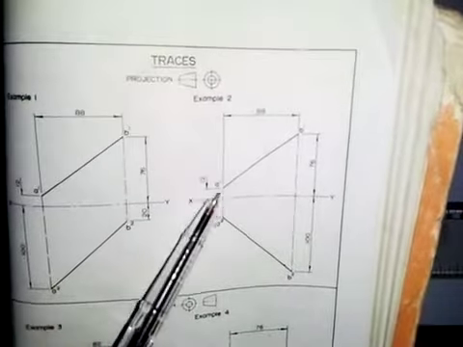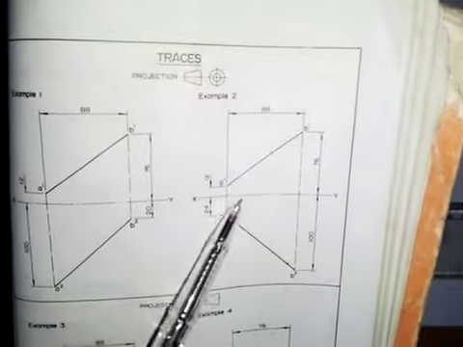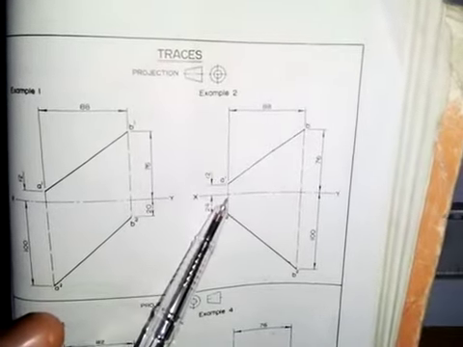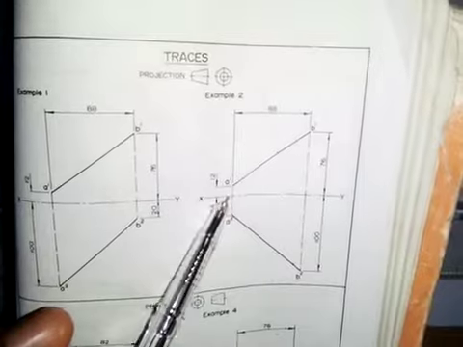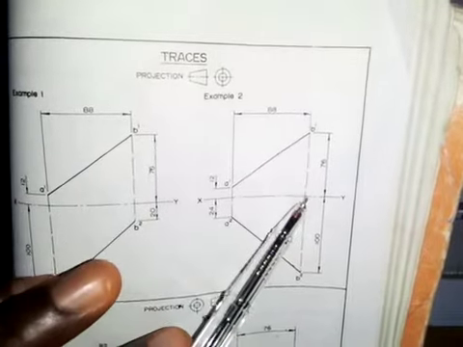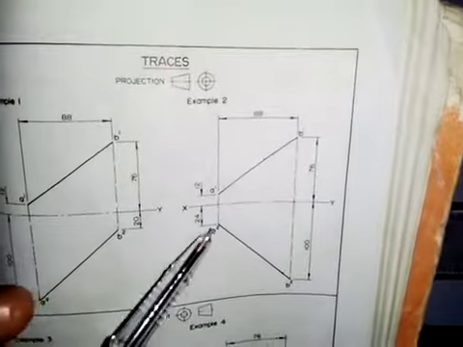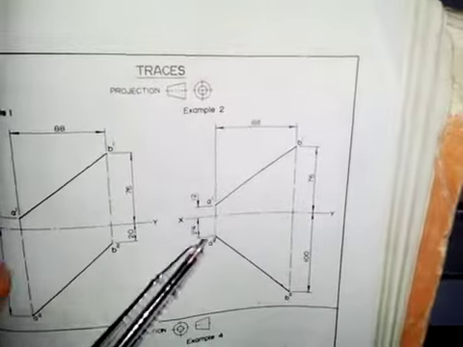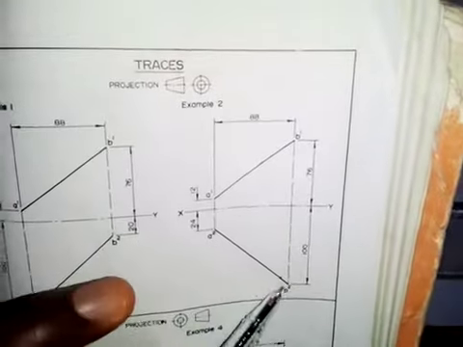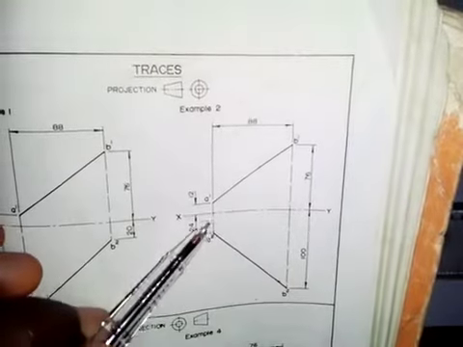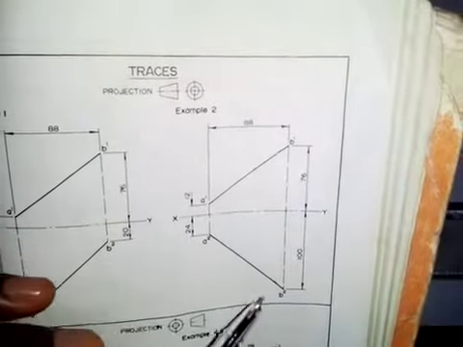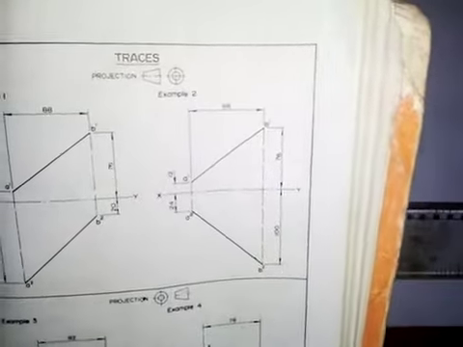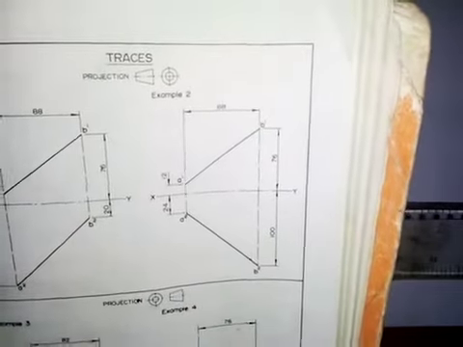Okay, the distance from here to here is 88 millimeters, and the distance of point A1 from the XY line is 12 millimeters. The distance of point B1 from the XY line is 76 millimeters. For the plan, this is the front elevation. This is given in first angle projection, as you can see here. So for the plan, the distance of point A2 from the XY line is 24 millimeters, and the distance of point B2 from the XY line is 100 millimeters. But I'm going to draw half of this. That means I'm going to divide each of these dimensions by 2.